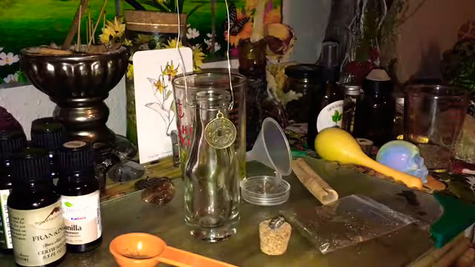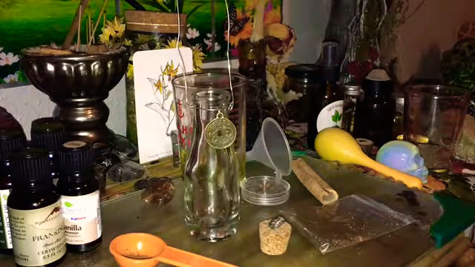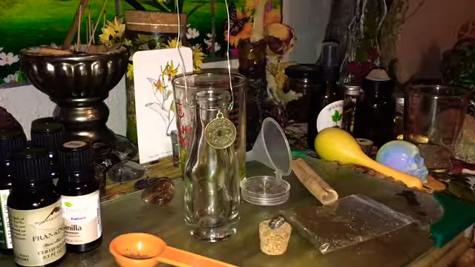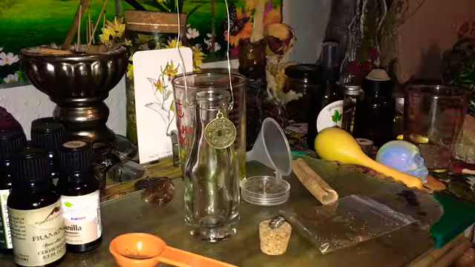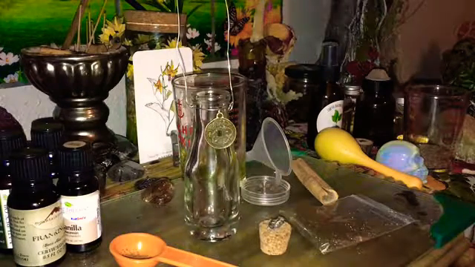Now you can use it on its own, you can combine it with other oils, you can use it to dress candles, you can use it in your spell work, you can use it on yourself, you can use it to anoint documents, money, resumes, petitions. You can use it to feed spells and to feed lodestones.